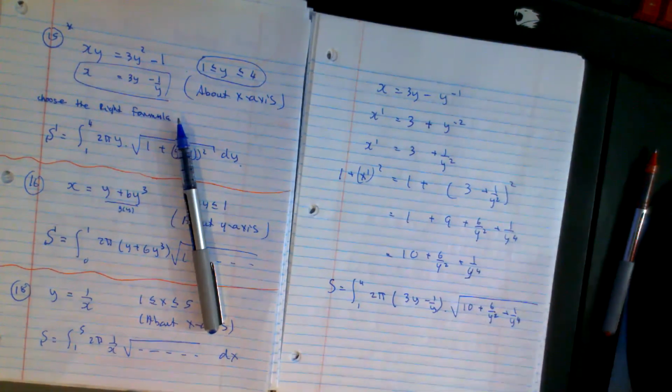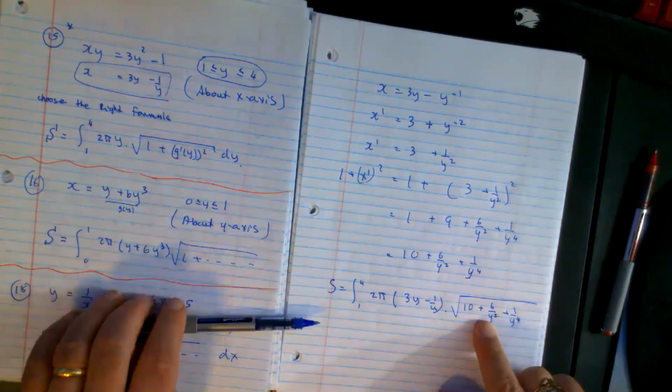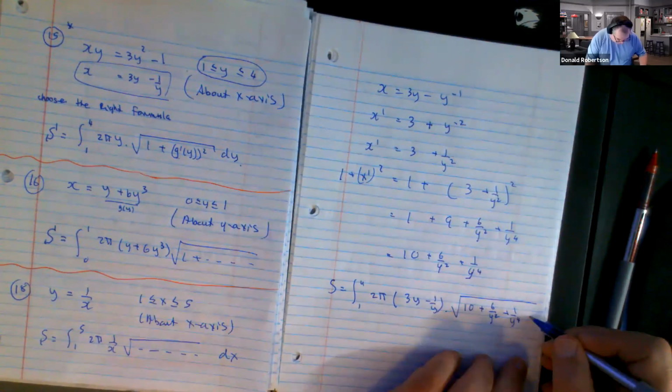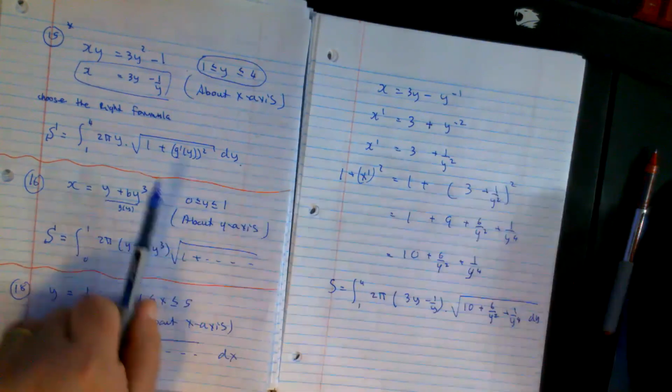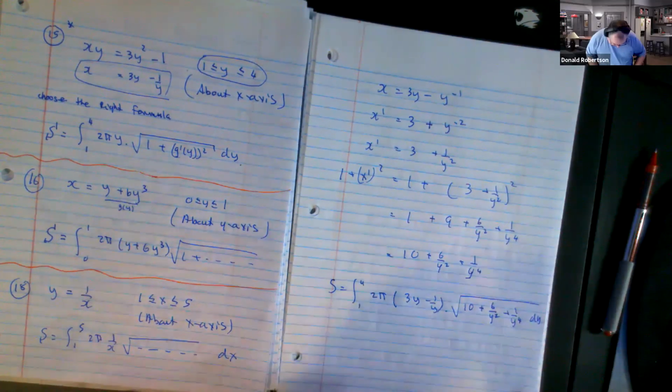Question. So there you have 2 pi f of y, and then the square root of 1 plus derivative squared. Yeah, essentially, dy. Did you get something like that? I have almost that. Did I not choose the right formula? I don't know.